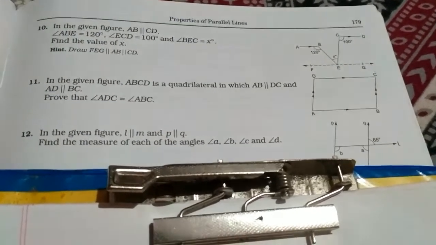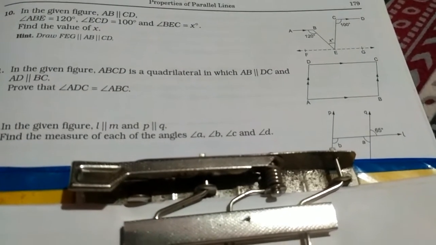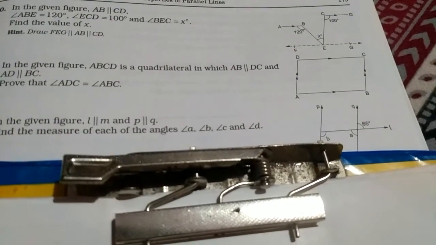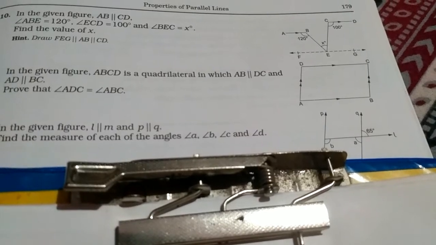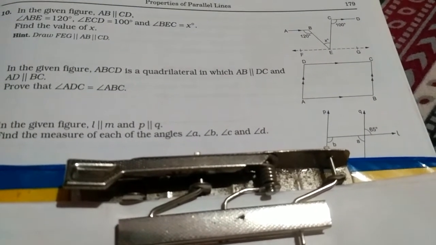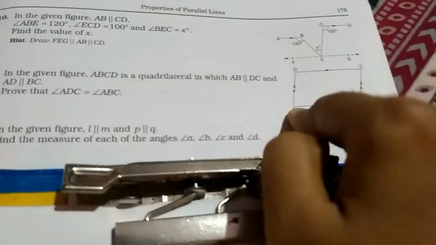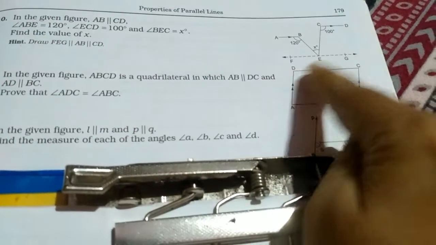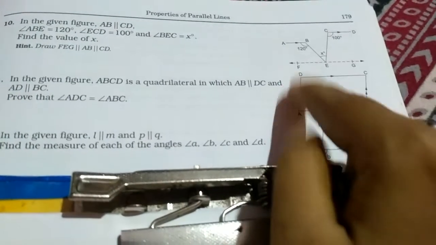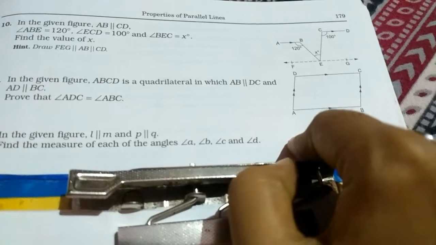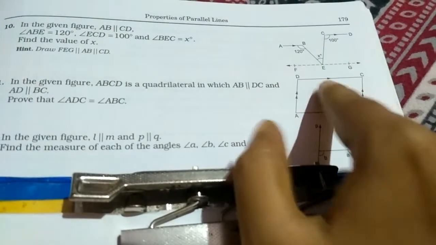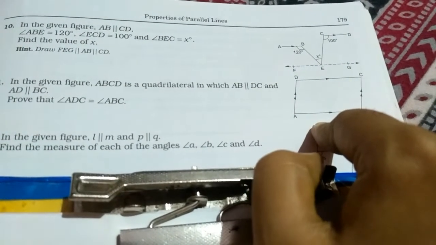First of all, just see the picture. In this figure, if you take AB parallel to DC, then AD will be a transversal for both lines. Understood?